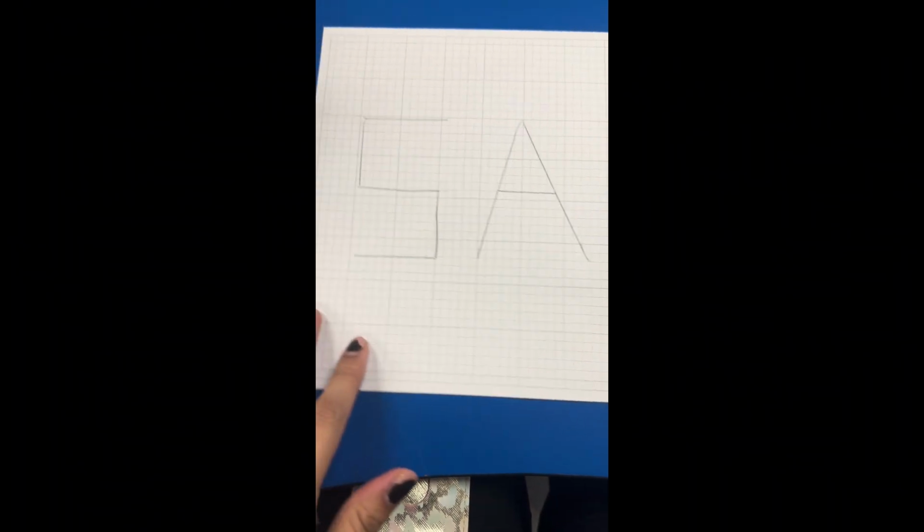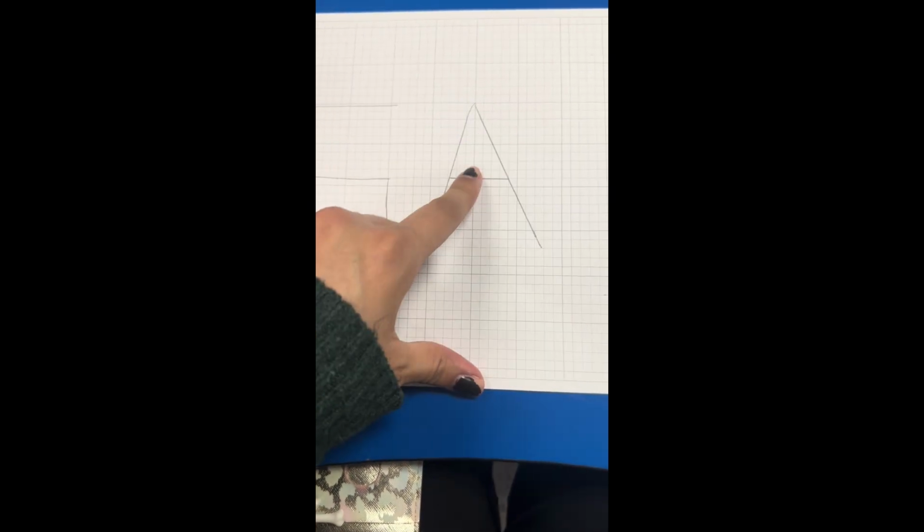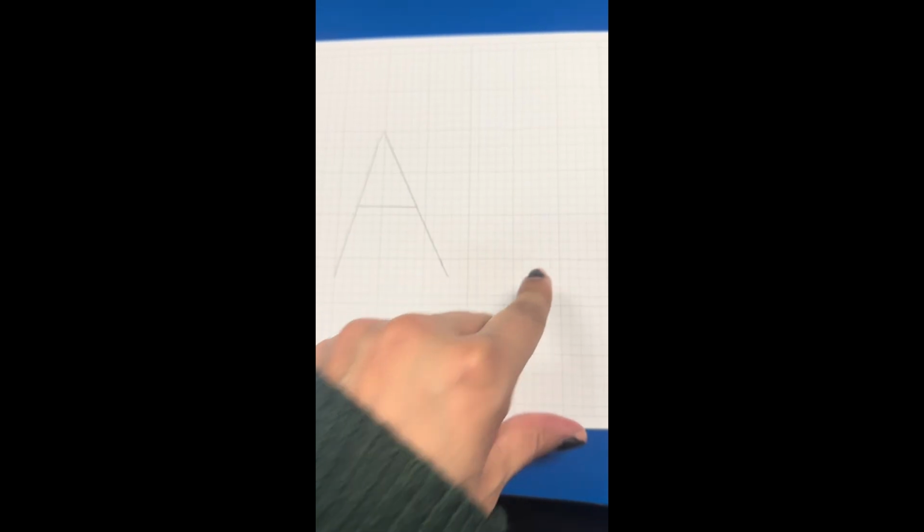Okay, so my timer went off. Now it's time for the next group to move to this station. And this station is, again, writing our names. We're going to write names with straight edges. So I've just started with the beginning letters of mine. And I'm going to work on the next one, which is going to be a V.